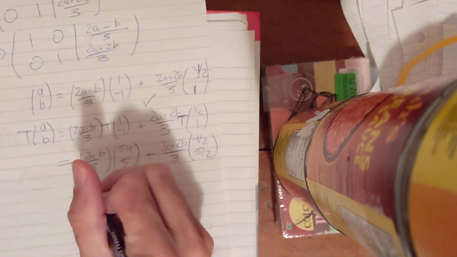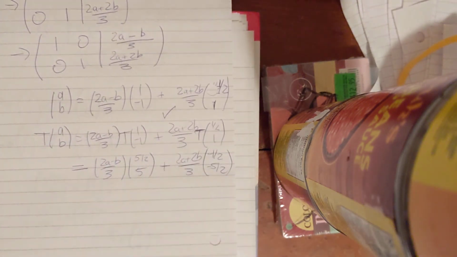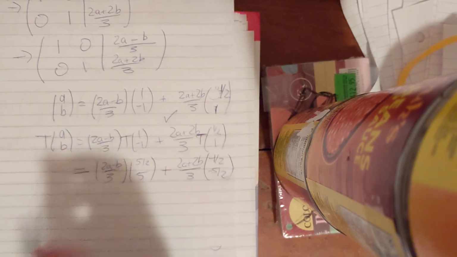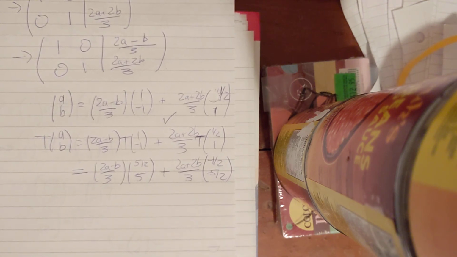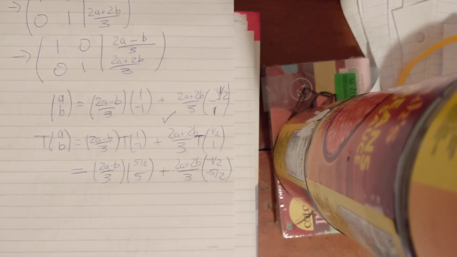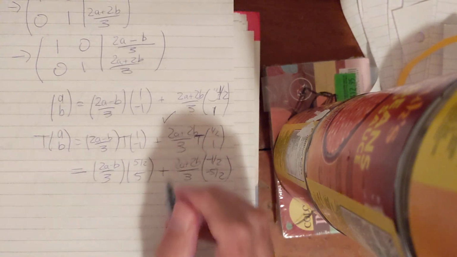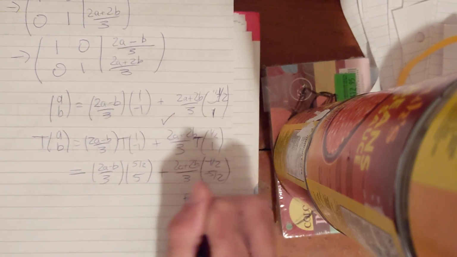If you want, you can simplify from here, but that's fine. So now we've reconstructed T given what the matrix of T was. And that is fine.